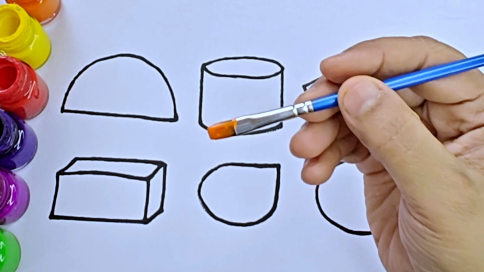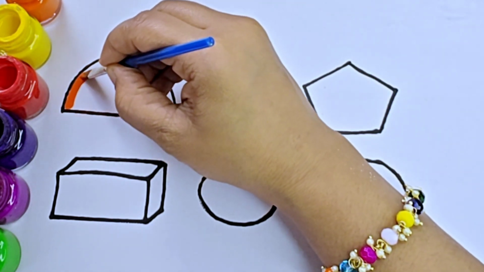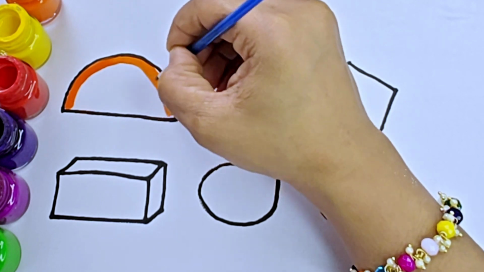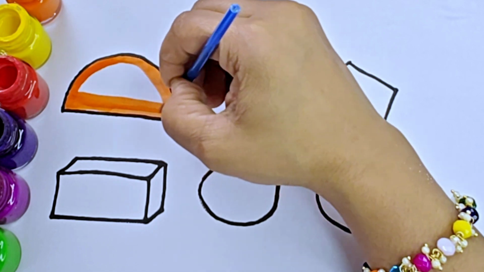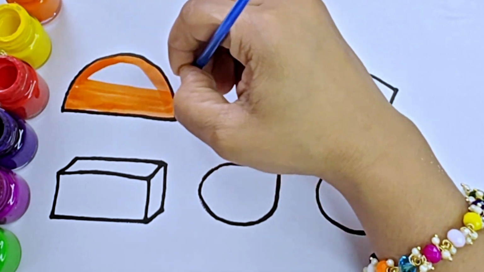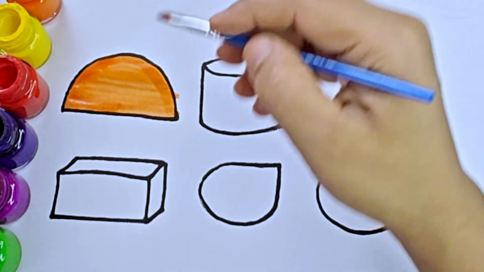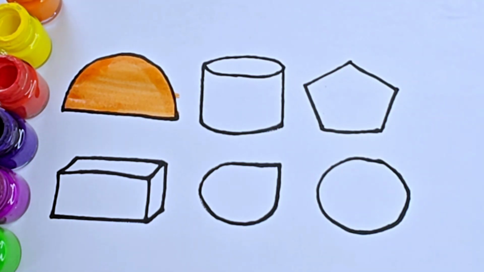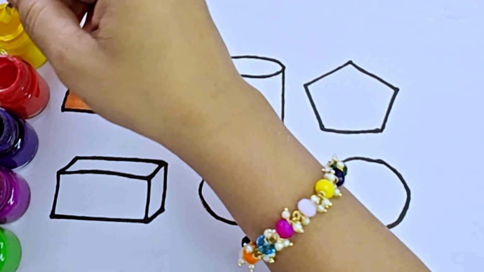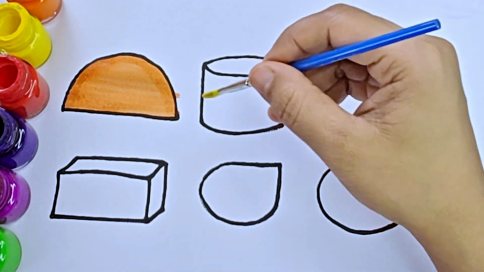Let us color these shapes. Orange color. Which color, kids? It is orange color. Which shape is it, kids? It is half circle or semicircle. It is yellow color. Kids, which color is it? Yellow color.